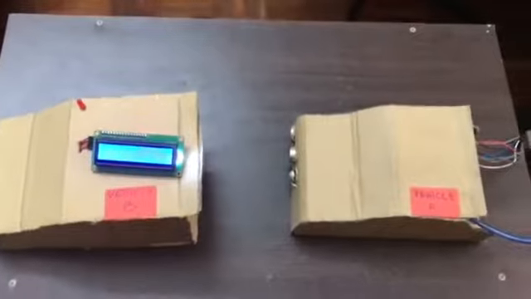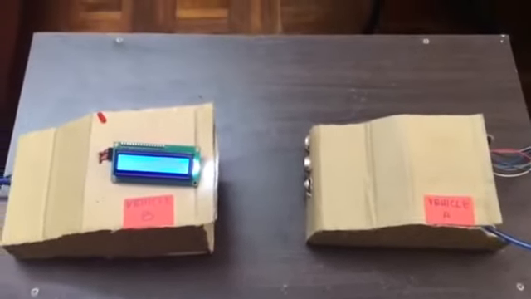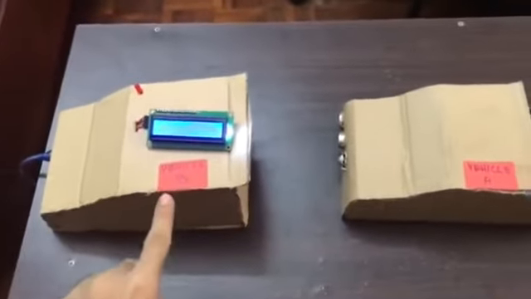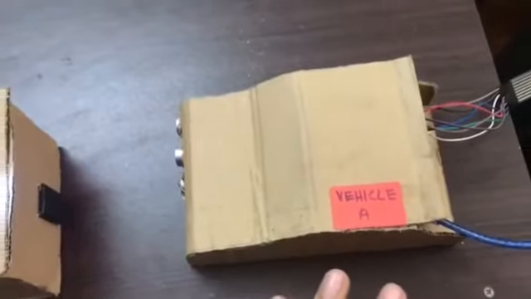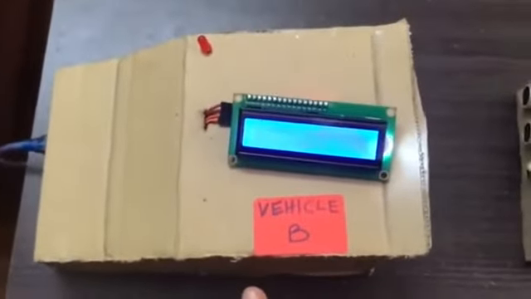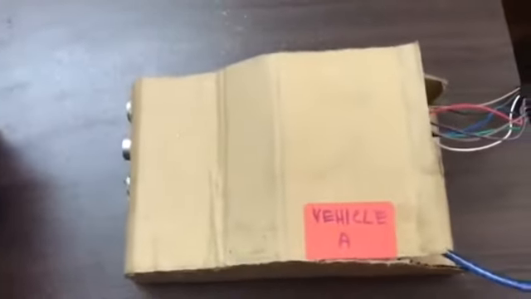This is the demonstration part, and in this part I will show the demonstration that will cover all my three objectives. So as you can see, this is the overview of my prototype. There's a vehicle A here and vehicle B here. Vehicle A will do the transmitter part and vehicle B will do the receiver part. So we go first for vehicle A.